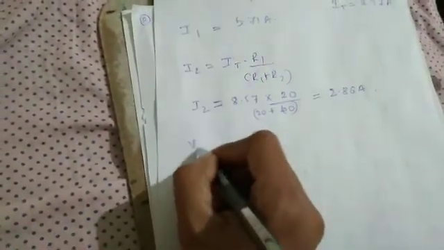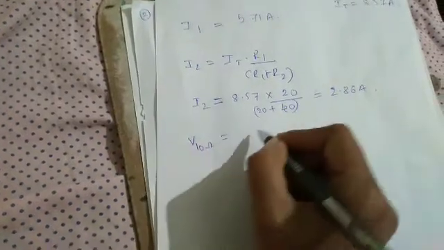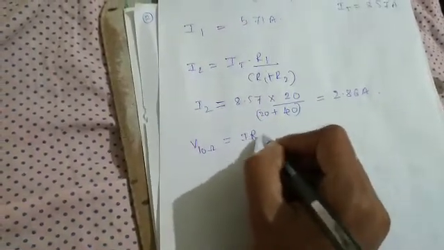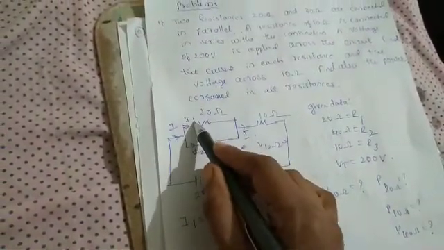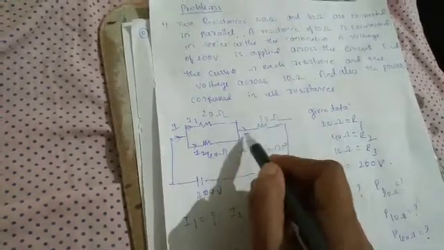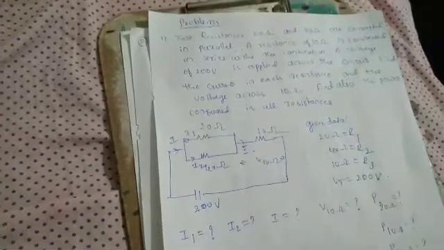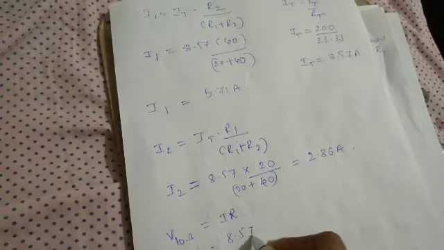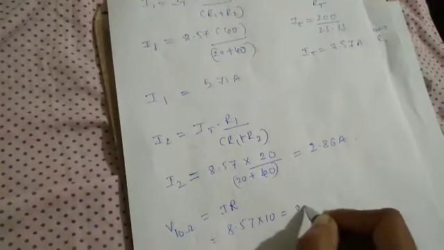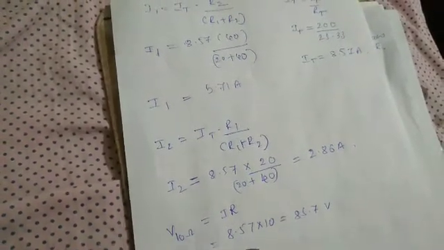Then next, the voltage drop across the 10 ohm is I into R using Ohm's law. Here the currents are 5.71, 2.86, and the total current is 8.57. Then with I into R, you get the potential drop across the 10 ohm. Therefore 8.57 into 10 means 85.7 volts voltage drop across the 10 ohm.